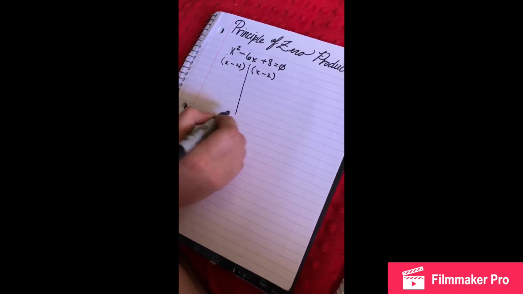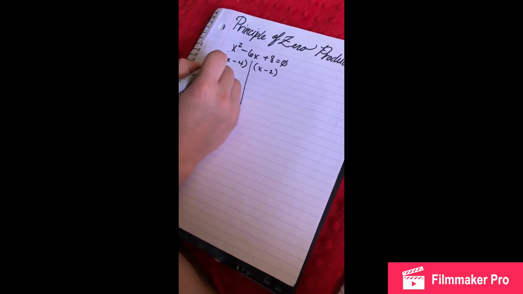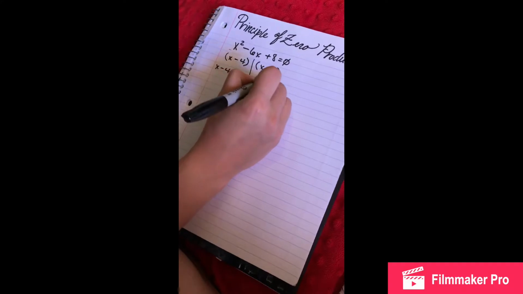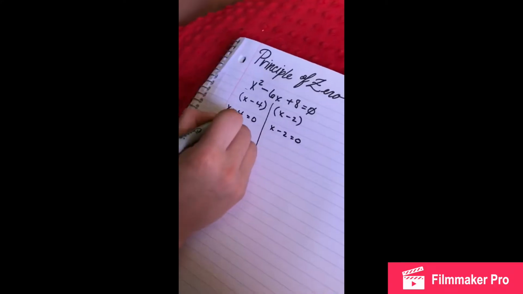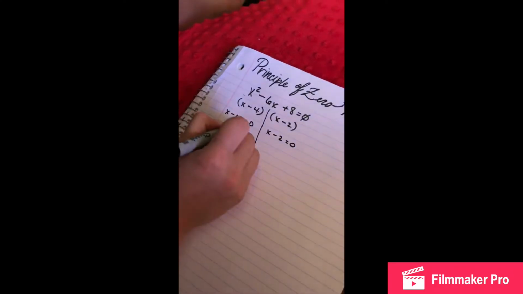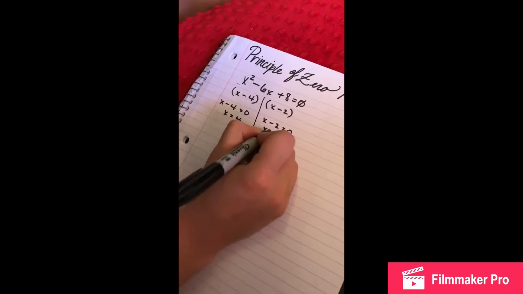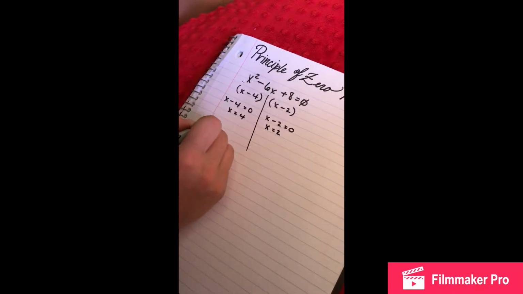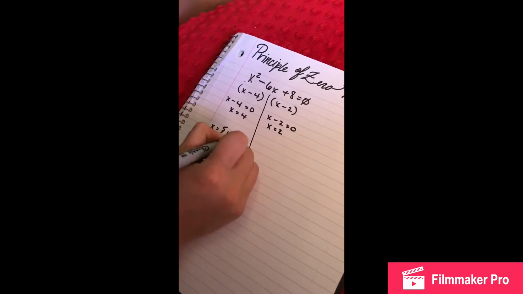And then, now that we've found that, we set each of them equal to 0. So we have x minus 4 equals 0, and x minus 2 equals 0. We'll start with this one. We add 4 to each side, so we end up with x equals 4. And for this one, we add 2 to each side, so x equals 2. So for our answers, we can write it as x equals the set of 4 or 2.